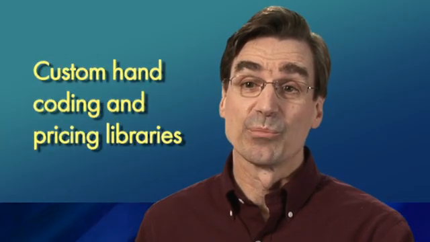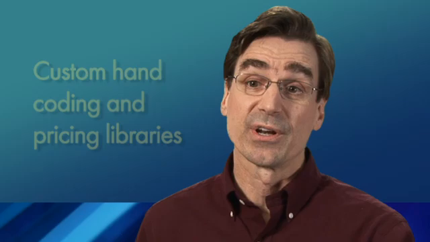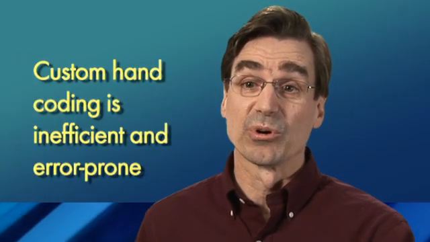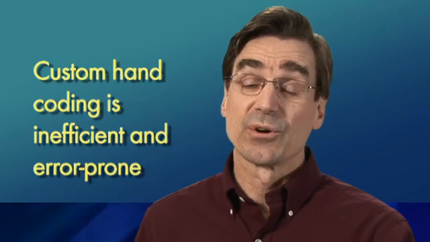The challenge facing our customers is to price deals quickly, accurately, and with a good understanding of the underlying risk exposure, including model risk. Traditional methods of producing pricing models include custom hand coding and, more recently, pricing libraries, either produced in-house or from third-party vendors. Now, we know that custom hand coding is very inefficient and error-prone, but the library approach has its own disadvantages as well. Library components are inflexible and may be ill-suited to pricing the particular structure that you're working on, especially if it's a new one.